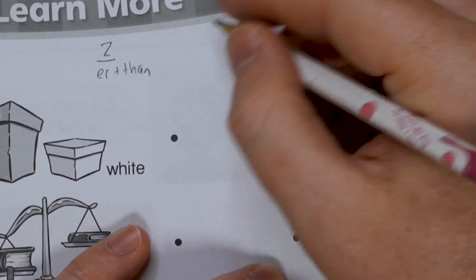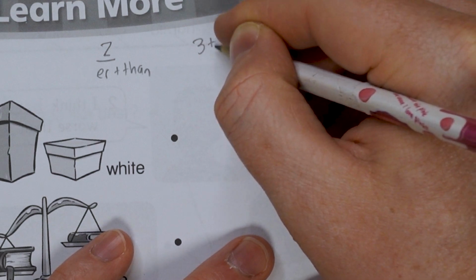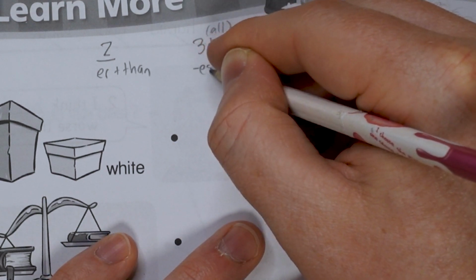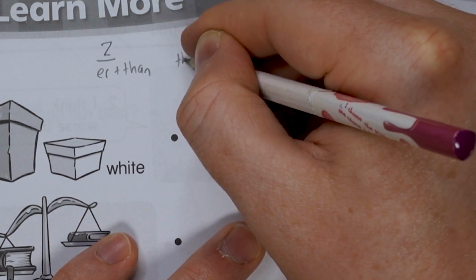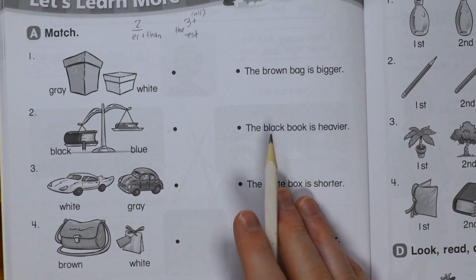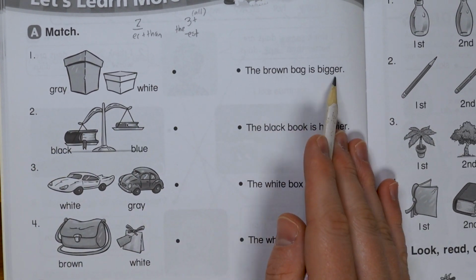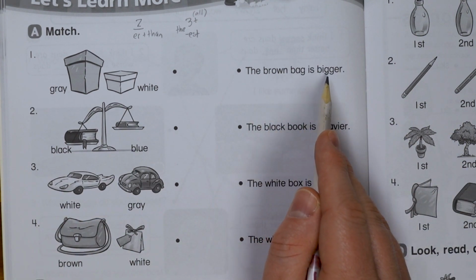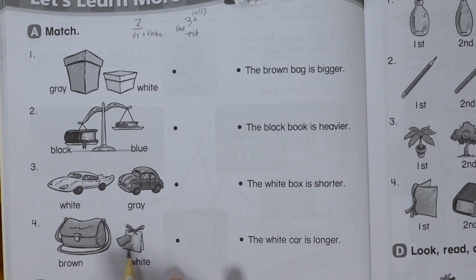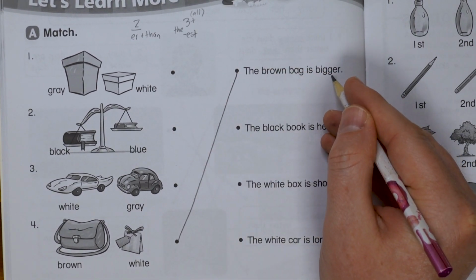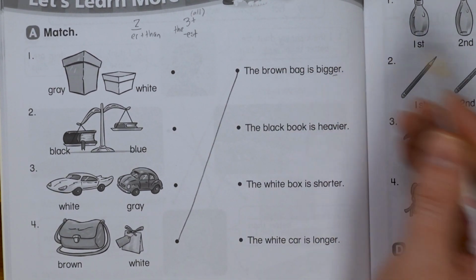But if I want to talk about all of the things, so that's three or more, all the things in the world, then I have to add EST. I have to use the -ist. Okay, let's start. We're just going to match here. So we read this sentence and match it to the right picture. The brown bag is bigger. Okay, well here's a brown bag and here's a white bag. And yeah, the brown bag is bigger or more big than the white bag. And remember that ER always means more, so bigger means more big.